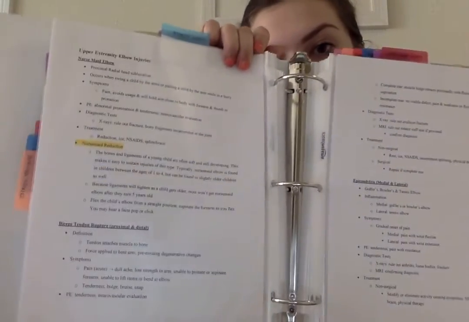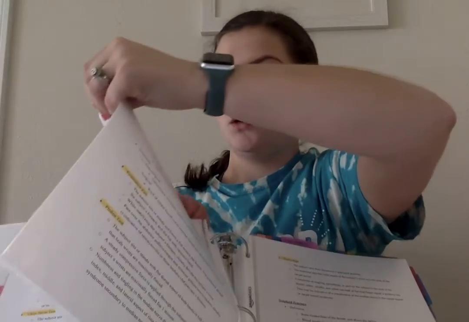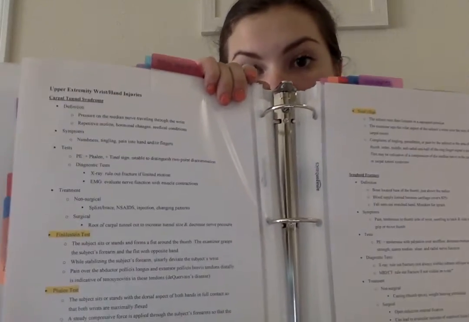And then the next section is on elbow injury, so same thing. And then I highlighted all of the different tests for the elbows. And then I have upper extremity hand and wrist injuries.